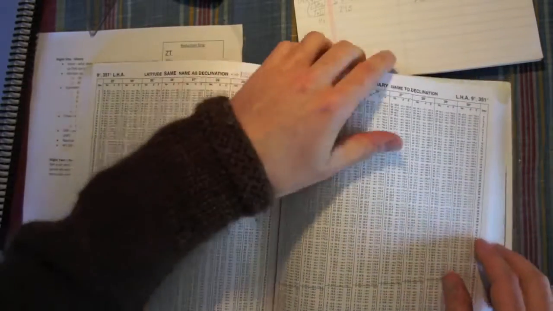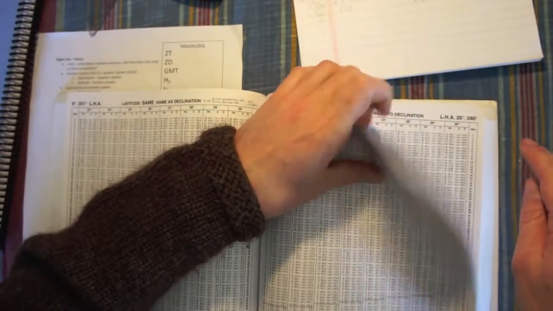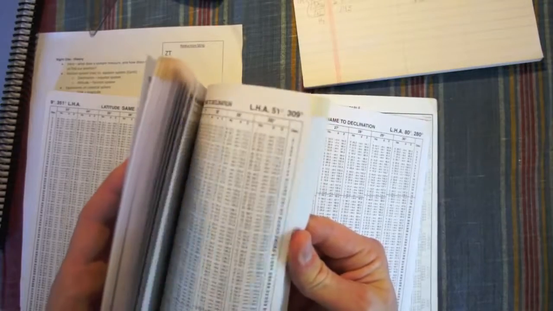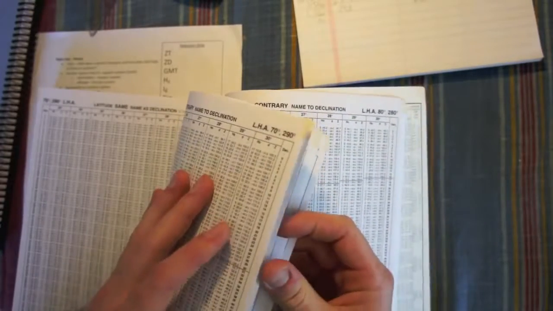I'm looking for 288, so I'm just going to start flipping pages. Here we go. 350, that's getting smaller. So I'm going to head in that direction and see if I can get to 288. Looks like we're going to make it. There it is.